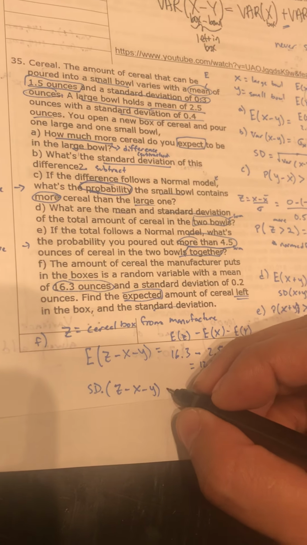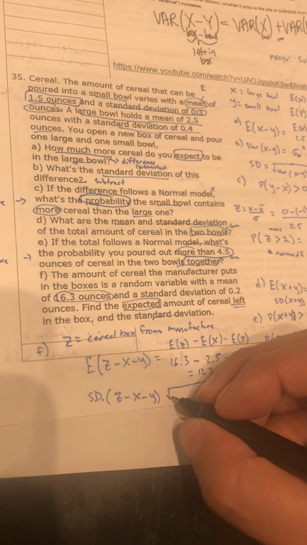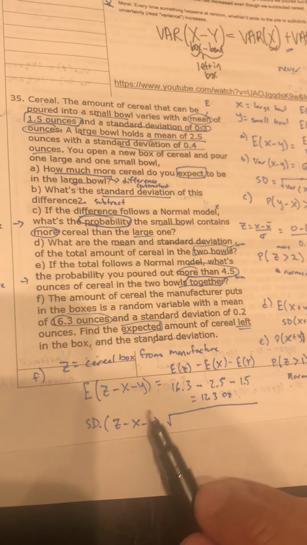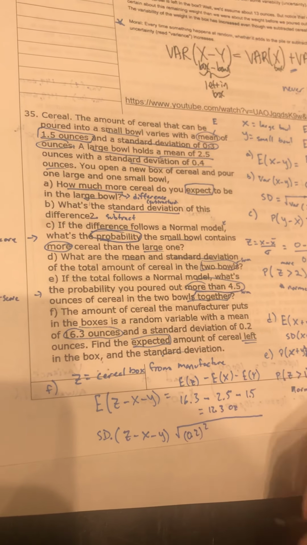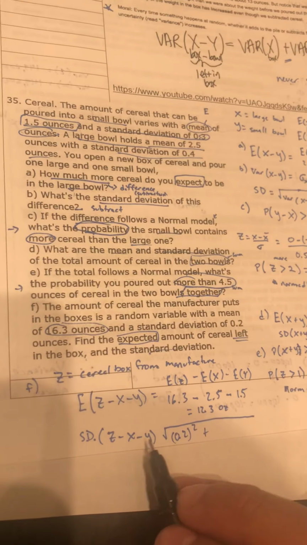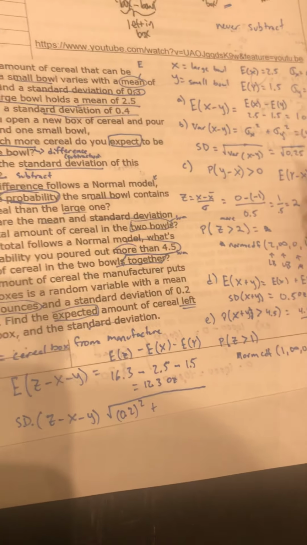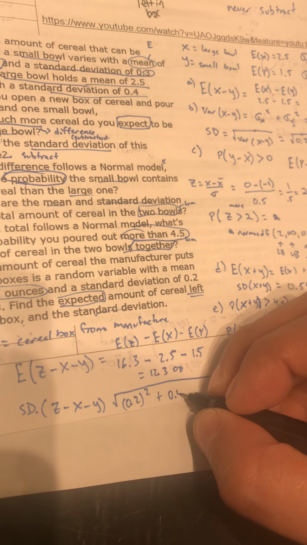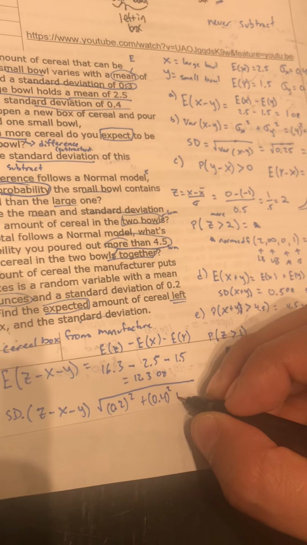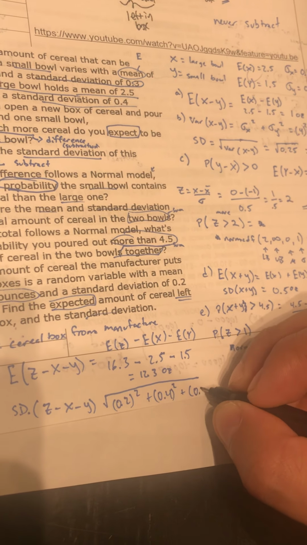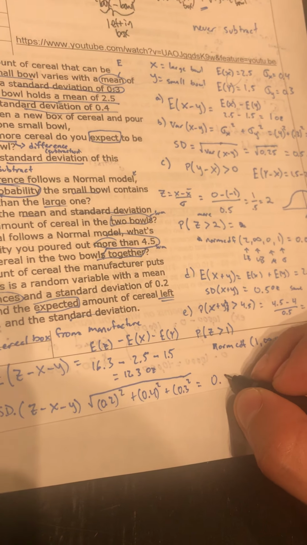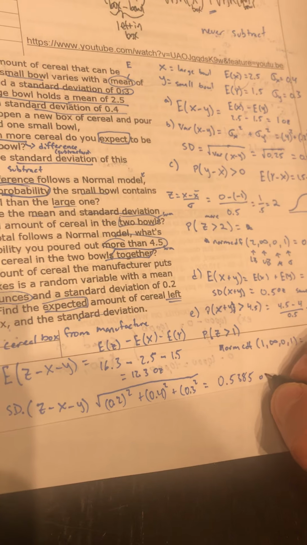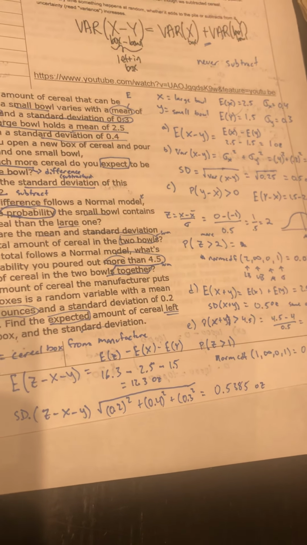So it's the square root of 0.2 squared, the standard deviation of Z, plus 0.4 squared, the standard deviation of X, plus 0.3 squared, the standard deviation of Y. Type that onto your calculator and you should get 0.5385 ounces. And we're done.